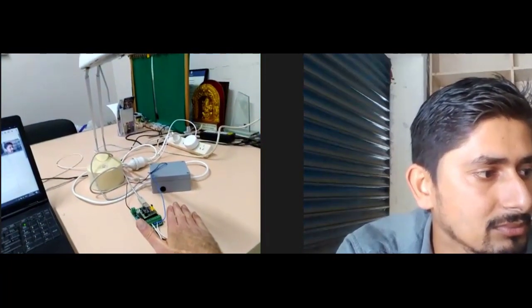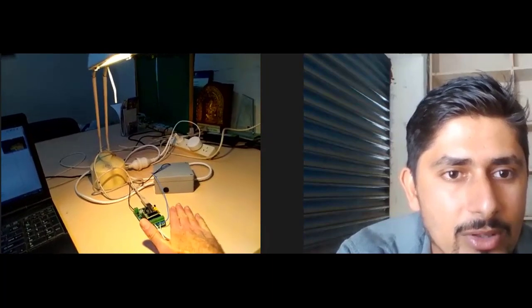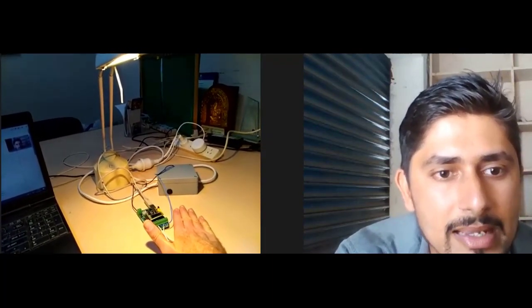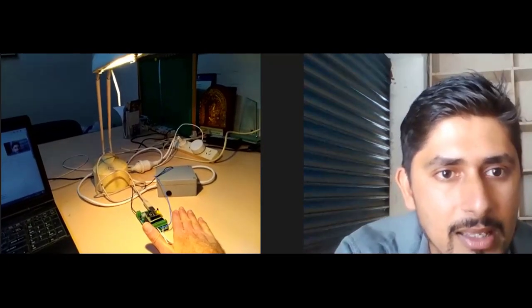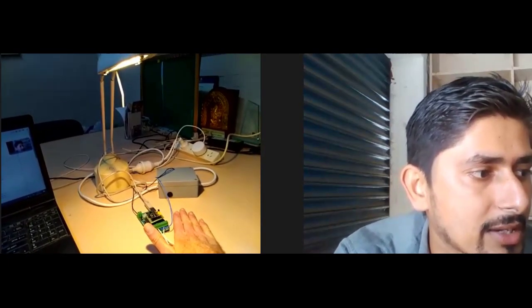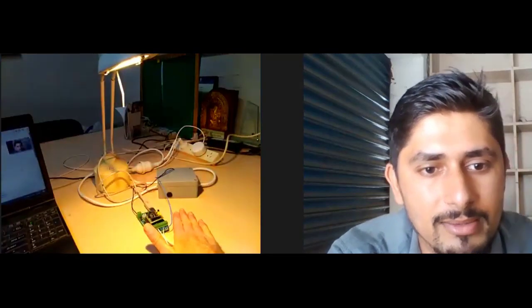Yes. But my lamp is flashing. How do you think we can fix this? Yes, based on the intensity of light, the sensor is doing its work. If the intensity of light is less than 50, the lamp is automatically on, and if it's greater than 50, the lamp is automatically off. It's nice.